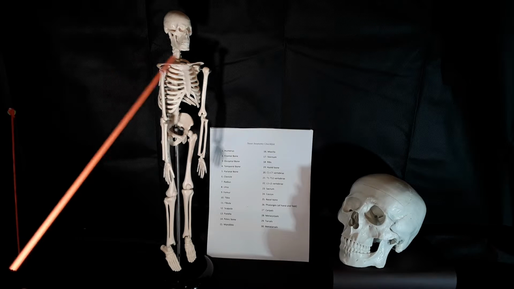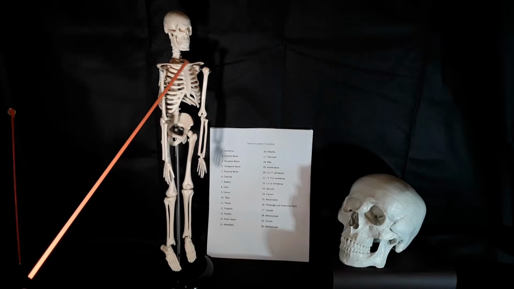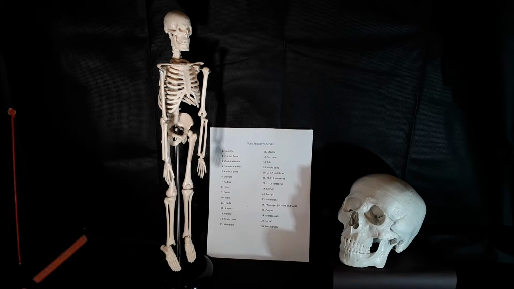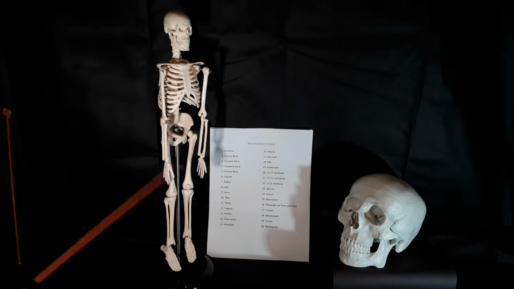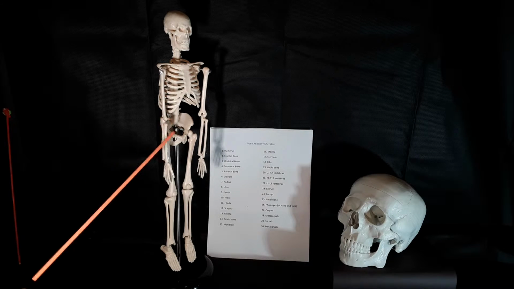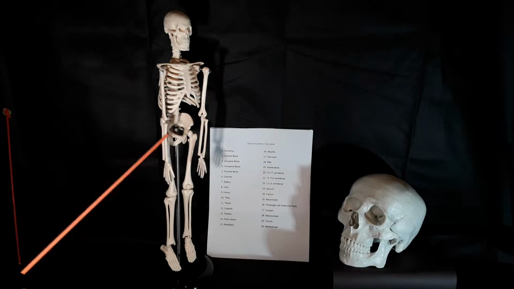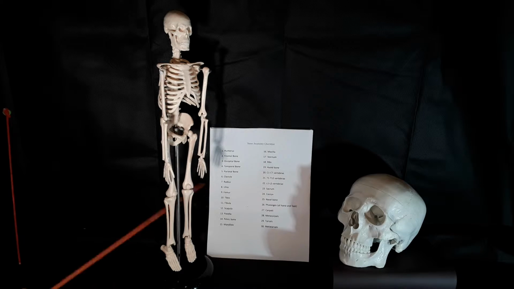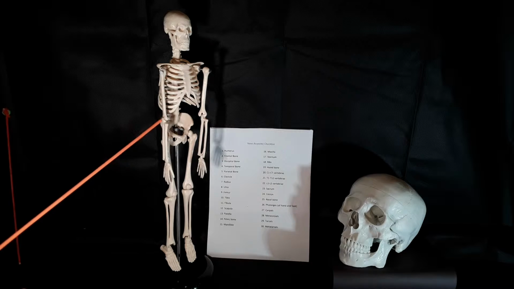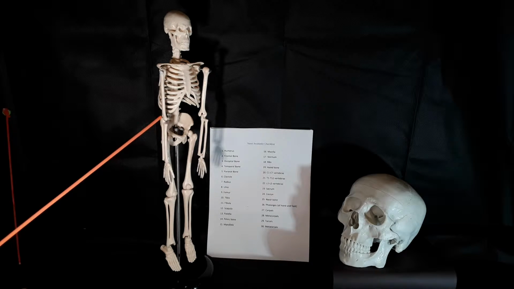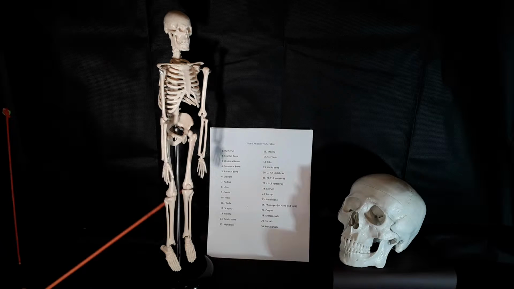Clavicle is number 6. It's this kind of thin, long bone that goes from the middle of the chest out towards each shoulder. There's one on each side. Radius is number 7. That's a lower arm bone. It is the one that is on the thumb side of the lower arm. Ulna is the other small bone in the forearm. It's on the pinky side of the arm.